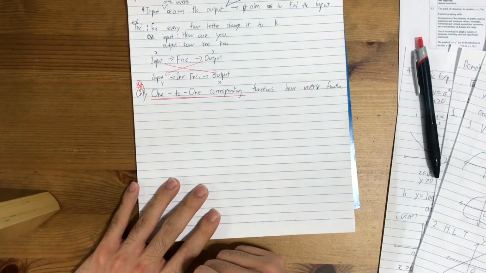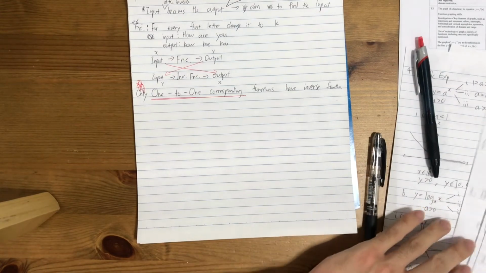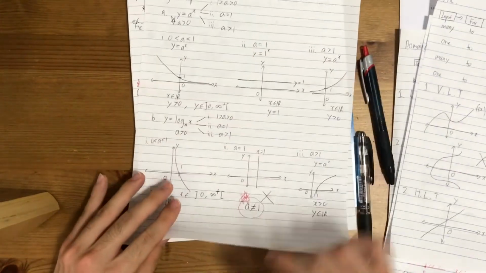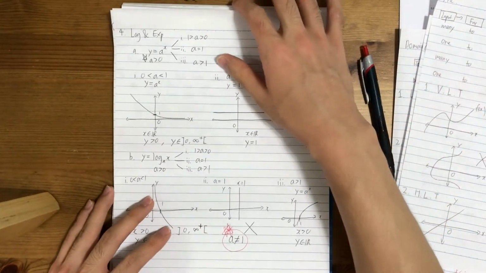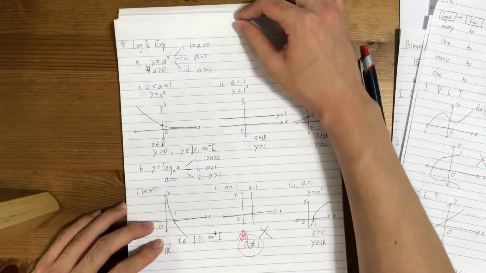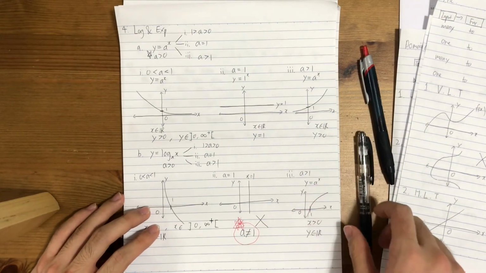So we have a good example here: log and exponential. As I mentioned in the beginning, log and exponential functions are inverse to each other.